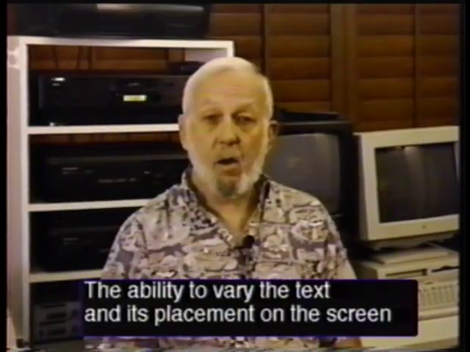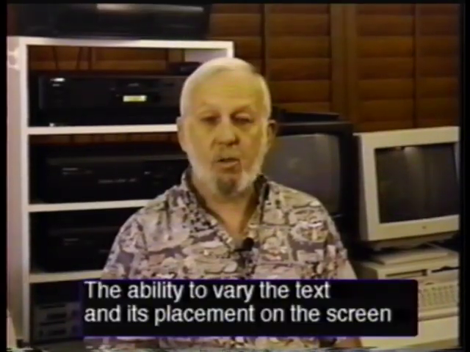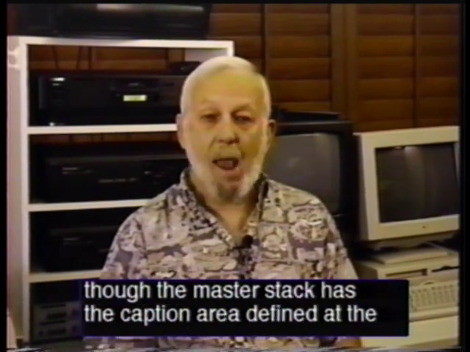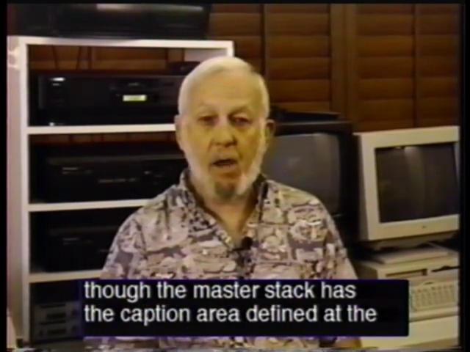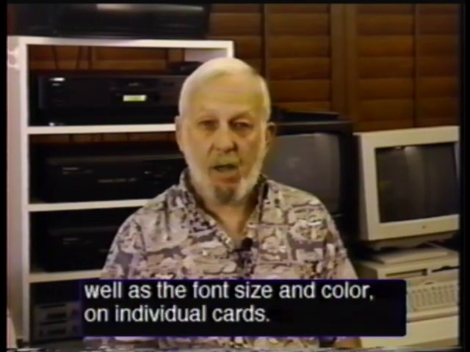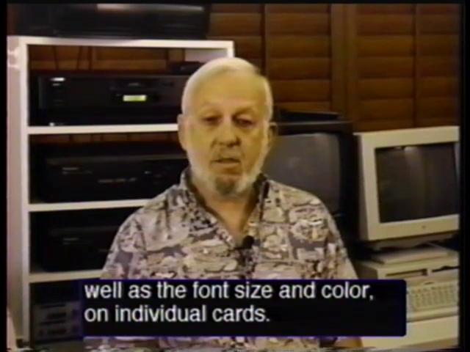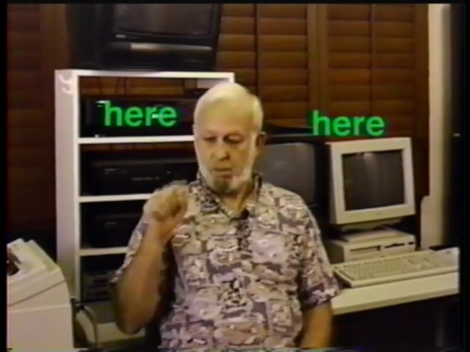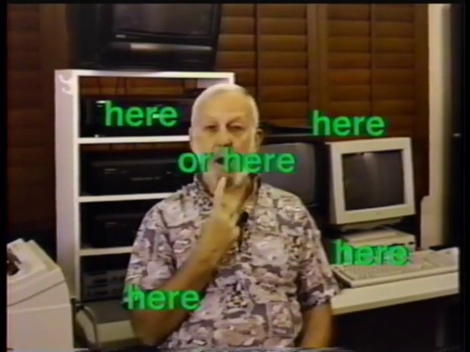The ability to vary the text and its placement on the screen is one of the features that makes HyperStudio attractive. Even though the master stack has the caption area defined on the bottom, you can easily change the size, shape, and location of the text box, as well as the font size and color on individual cards. You could put captions here, here, here, here, or even right here.